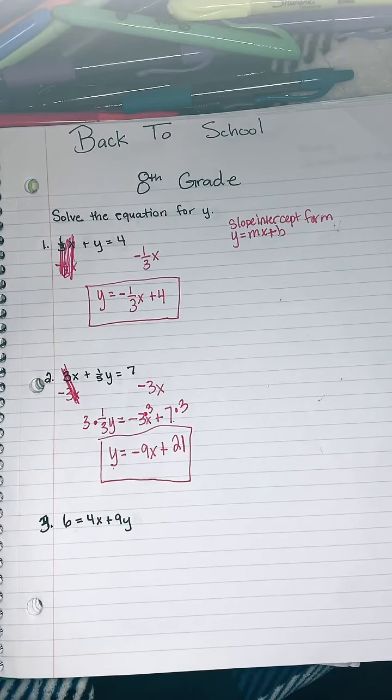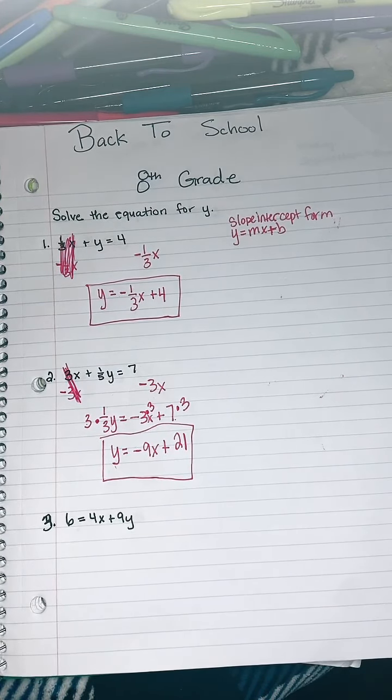Yep, Hope said multiply by 3. Multiply by 3. So we're going to multiply by 3. And then let's do number 3.